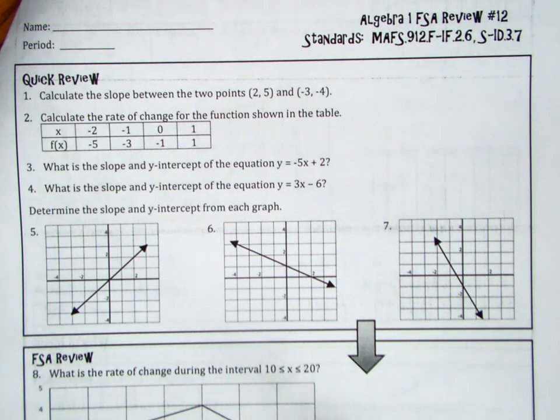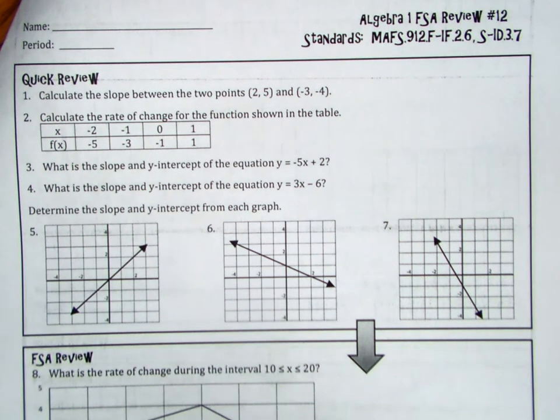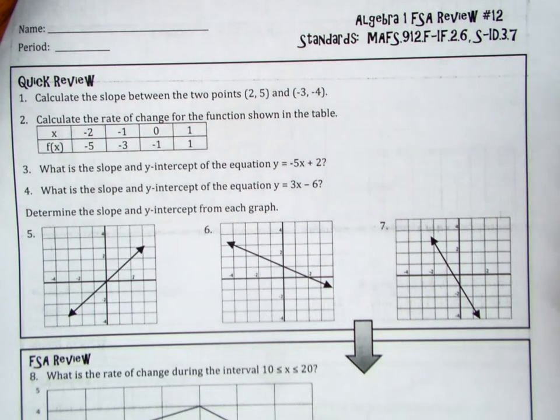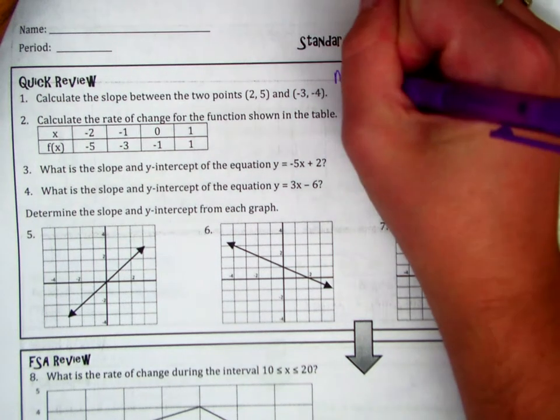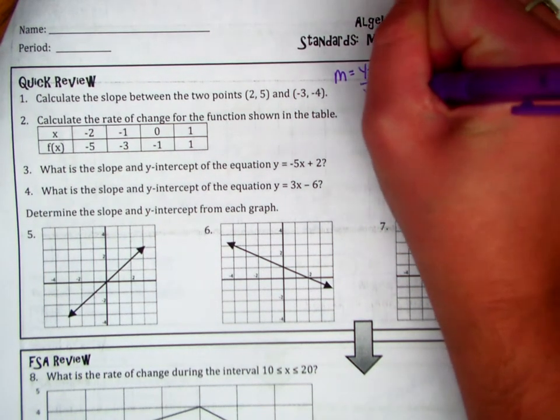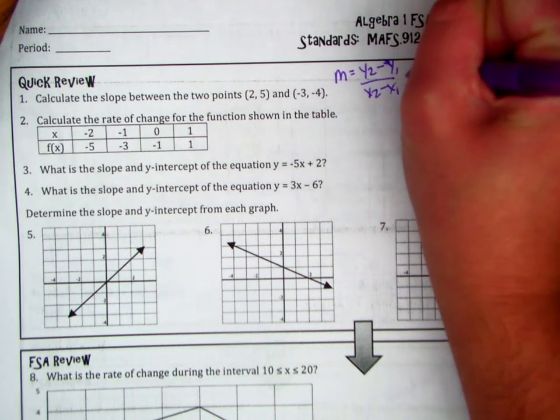Alright guys, so let's look at review number 12, which deals with the slope and the y-intercept of a function. Number 1, calculate the slope between 2 points. My slope formula is always going to be the change in y over the change in x.